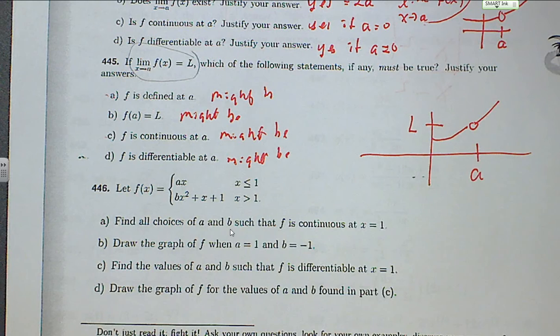To be differentiable it has to be continuous, and it has something else. It has to be continuous, and it can't have cusps, right? No cusp. The limit from the left must equal the limit from the right.